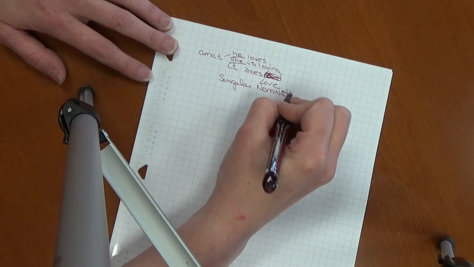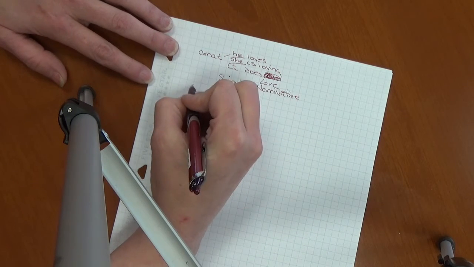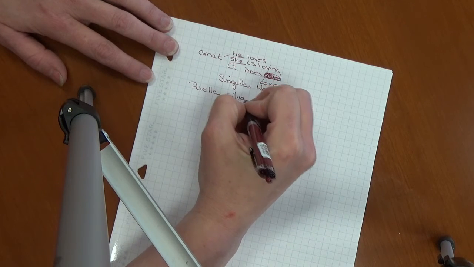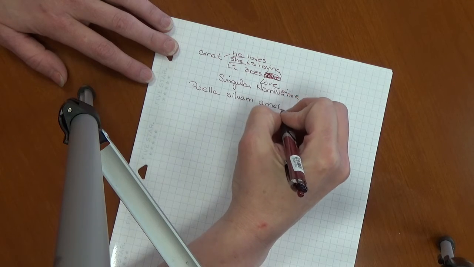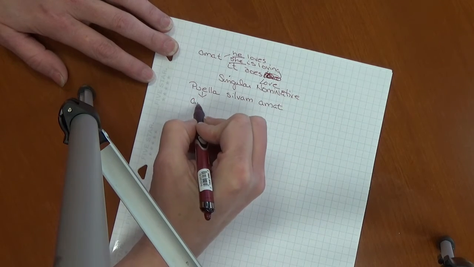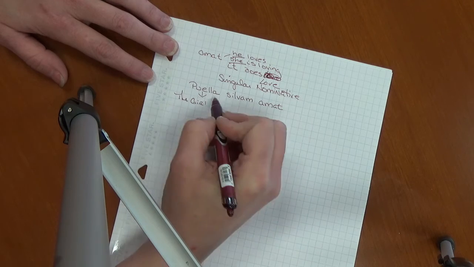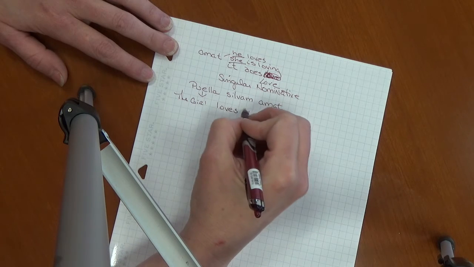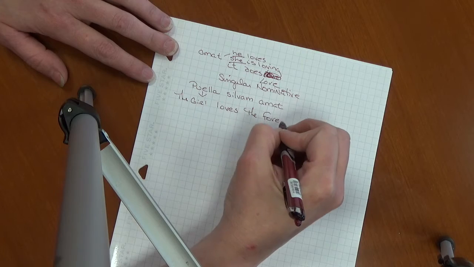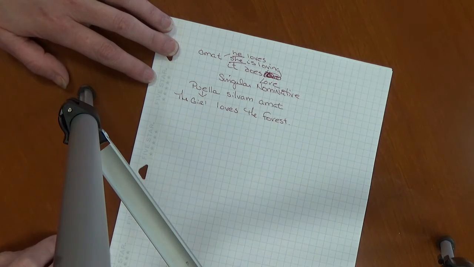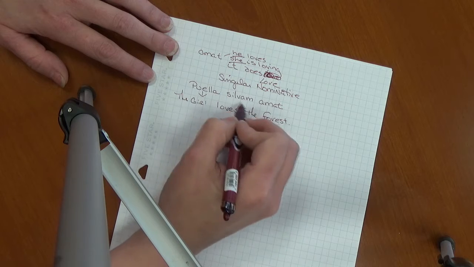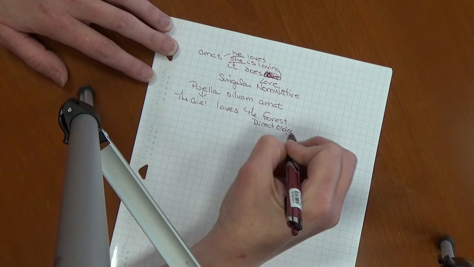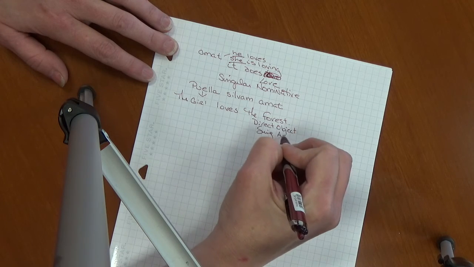I could also have that singular nominative, right? So, puella, silvam, amat. The girl, singular nominative, amat, loves the forest. Why forest? Direct object. Singular accusative.